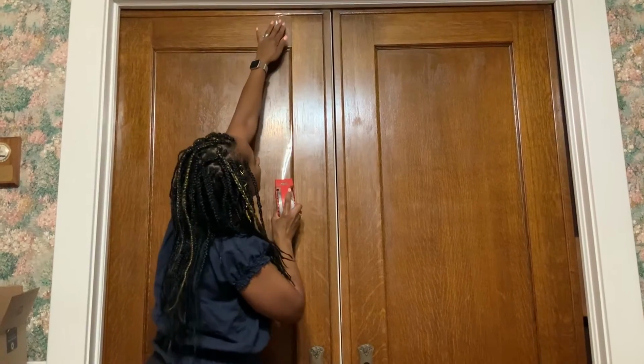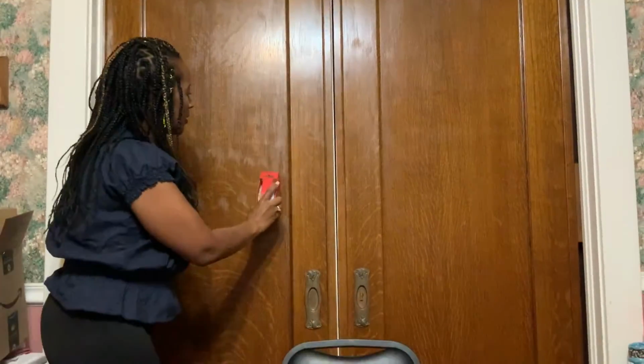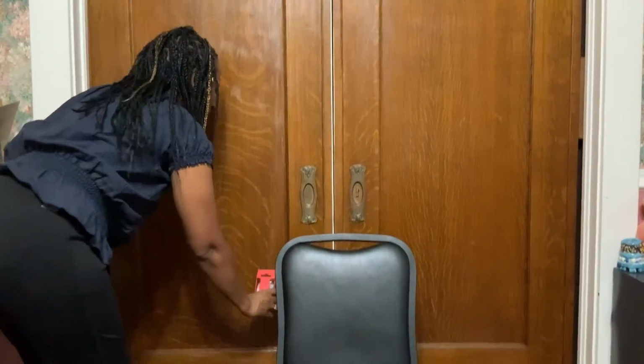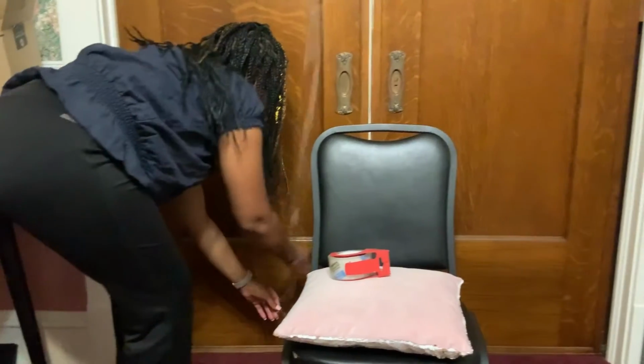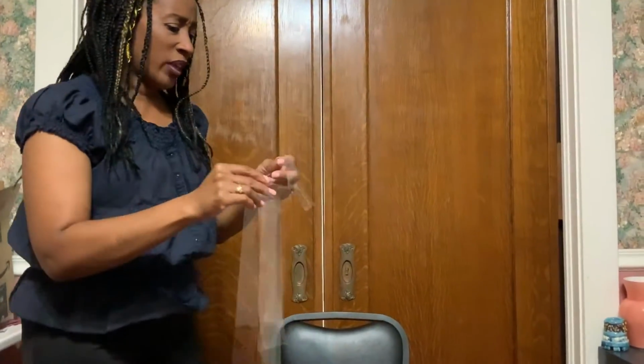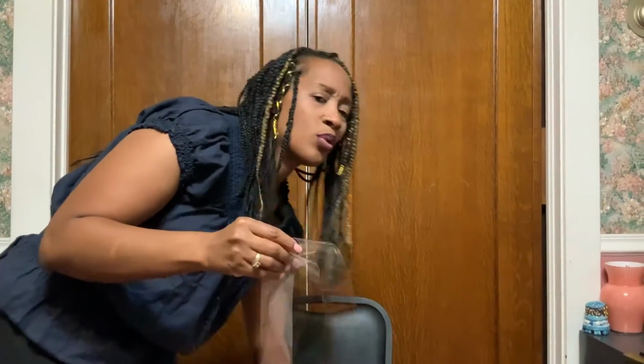Mommies or daddies can help you with this. Look how tall that door is. Whoa. That's a big door. We can use all types of tools to measure things.